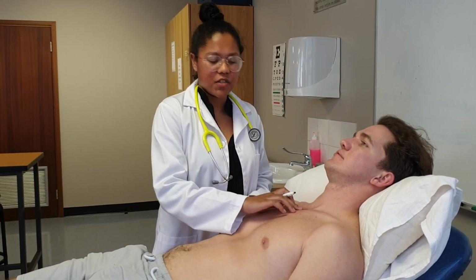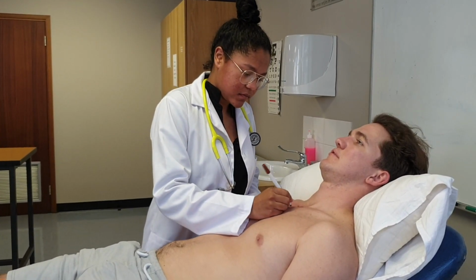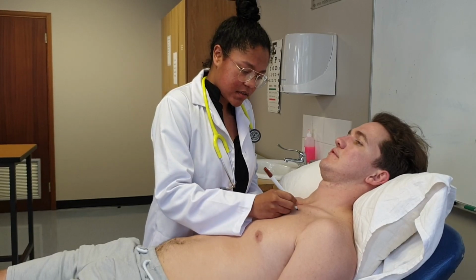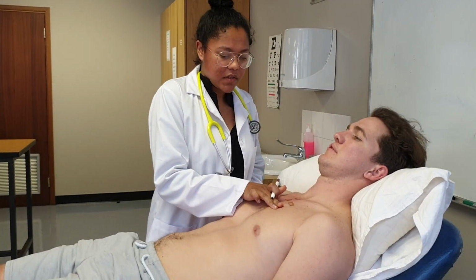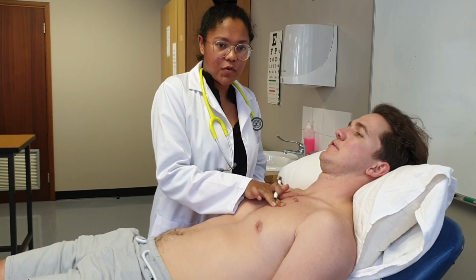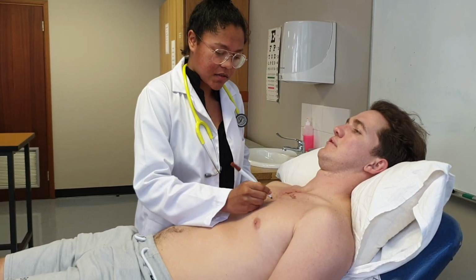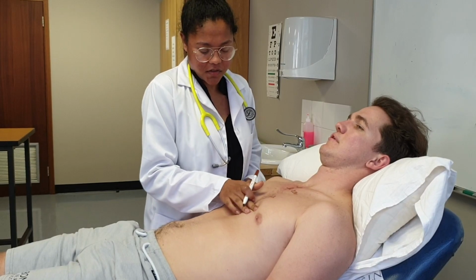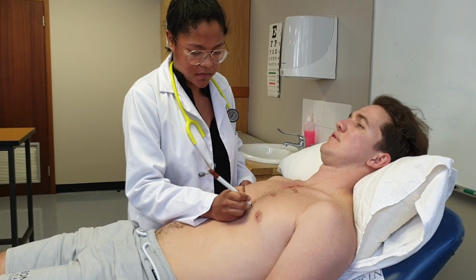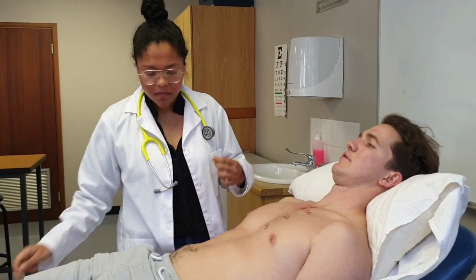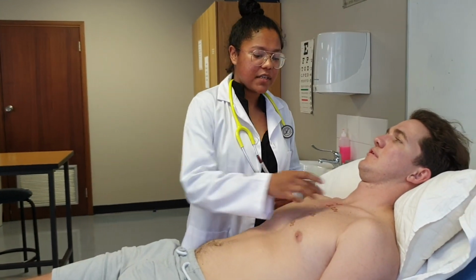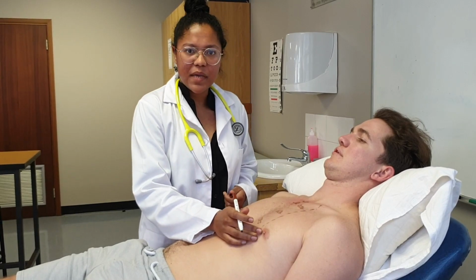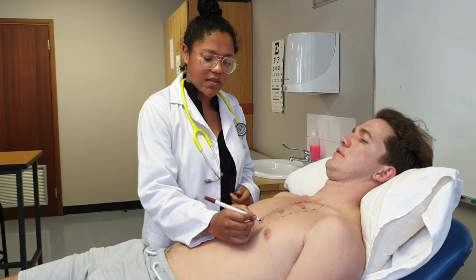then making my way down to the sternal angle, the second rib, second intercostal space, the third rib, the third intercostal space, the fourth rib, the fourth intercostal space, the fifth rib, the fifth intercostal space. I will then identify the midclavicular line and then make my way 1 centimeter medial towards the mitral area.